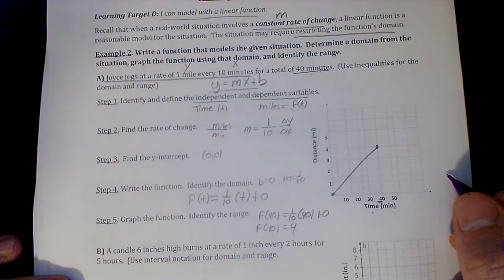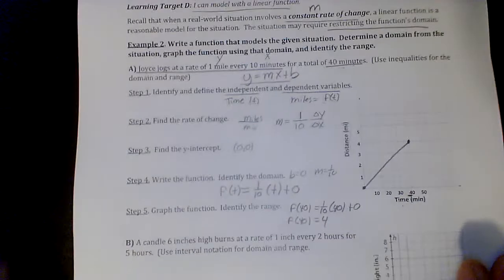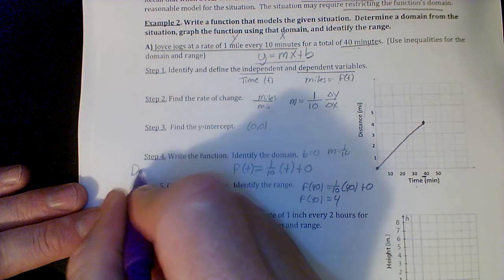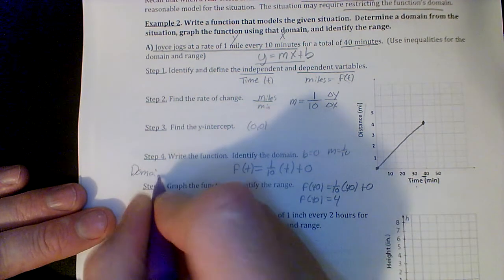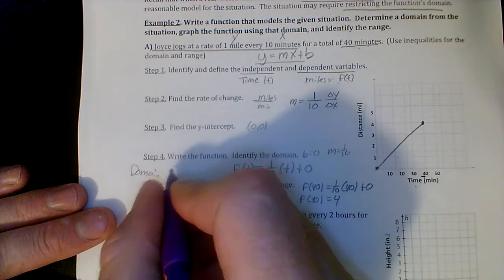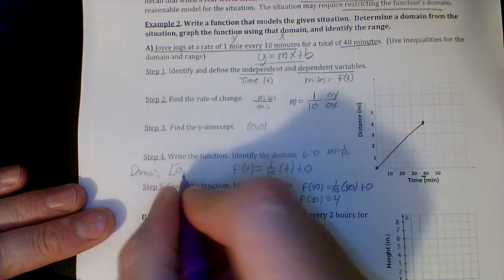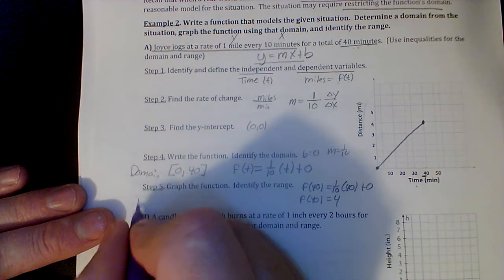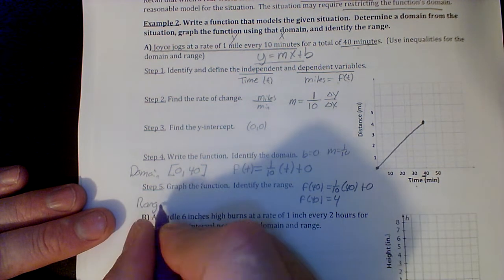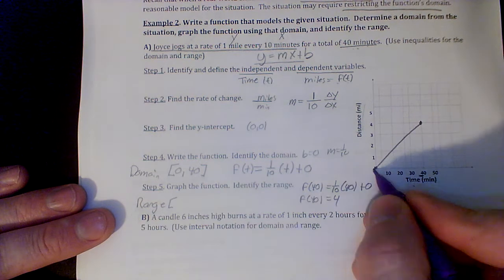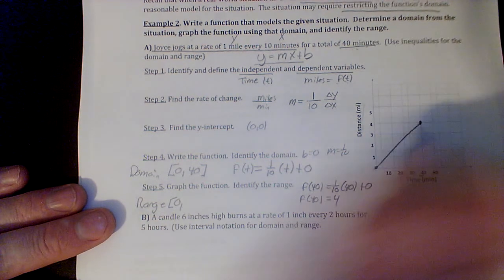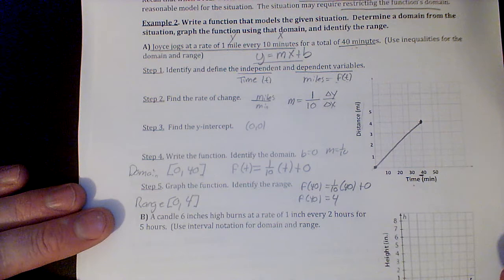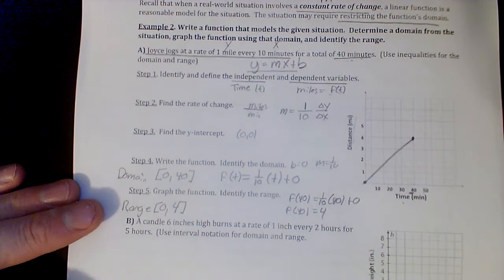And let's talk about domain and range. Let's do it in interval notation. The domain looks like it starts at 0 and goes to 40, so I'm going to use brackets for both ends. And my range looks like it also starts at 0 and goes up to 4, from 0 to 4. And there we go, we've got it. We're going to do one more together.